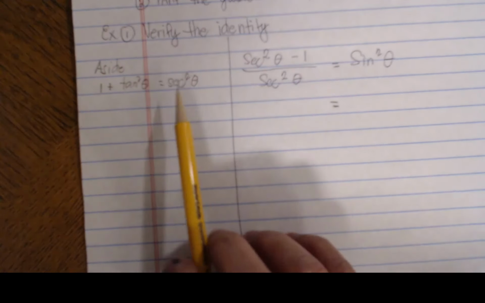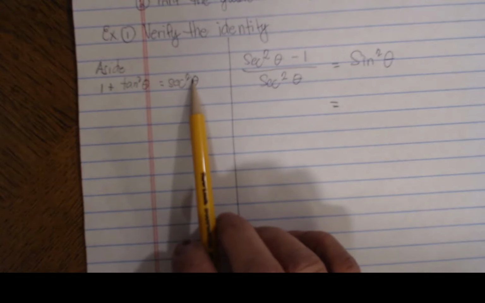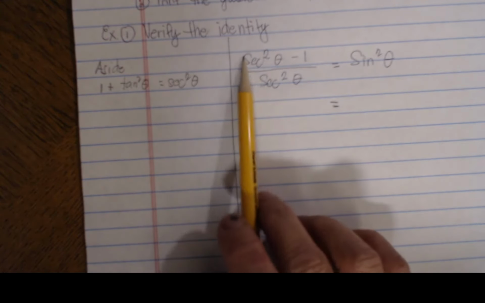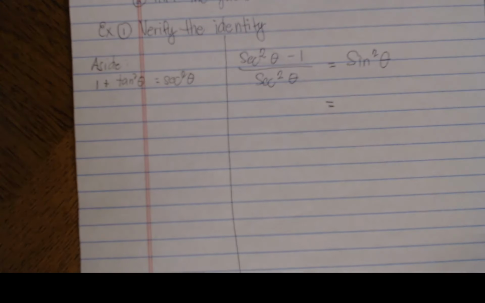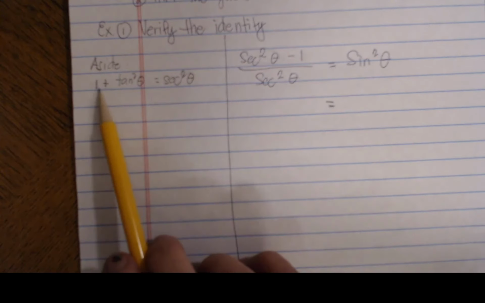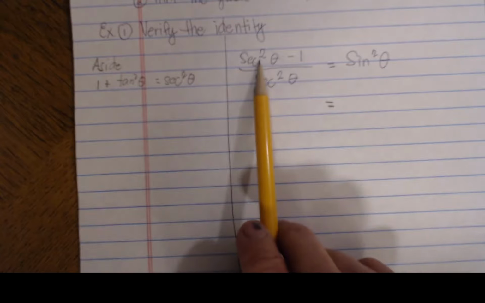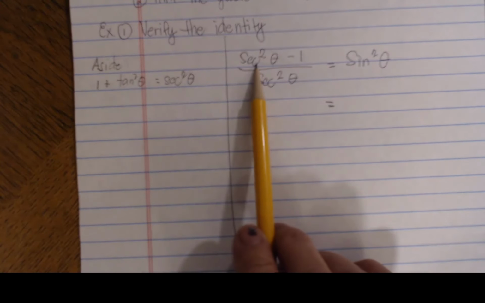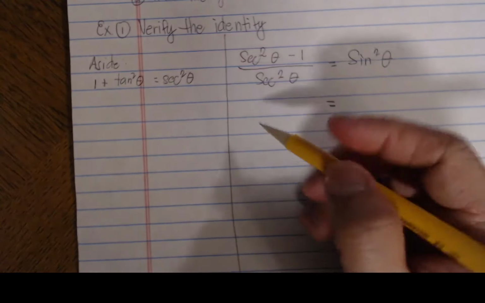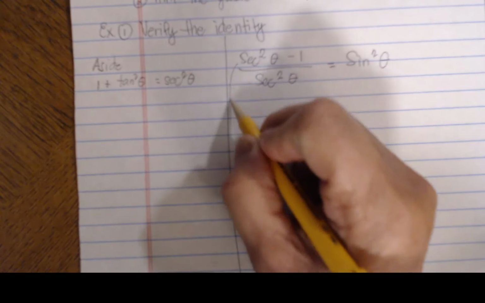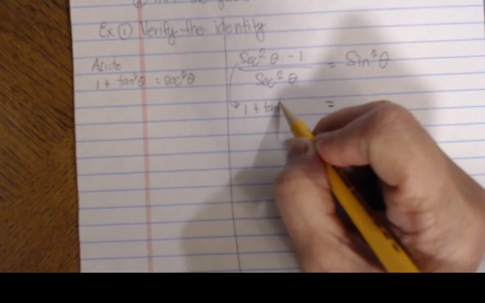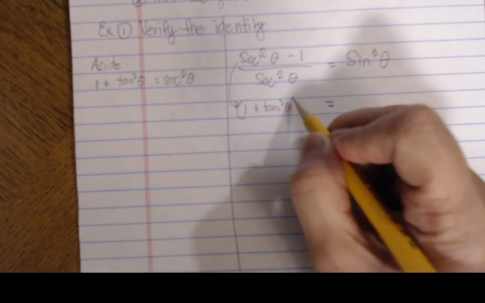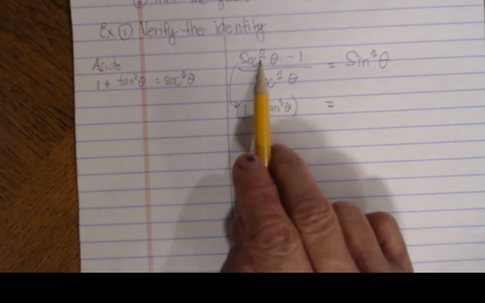So you see that secant squared theta, which is the same as this, is equivalent to 1 plus tangent squared theta. That means I can substitute 1 plus tangent squared theta for secant squared theta. Okay, that's what I'm going to do. I will substitute. So from here, 1 plus tangent squared theta. This is the value for secant squared theta.